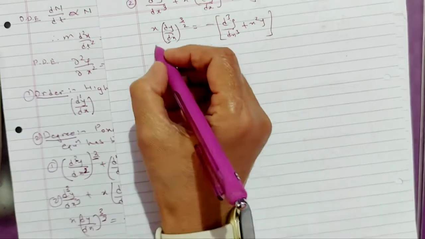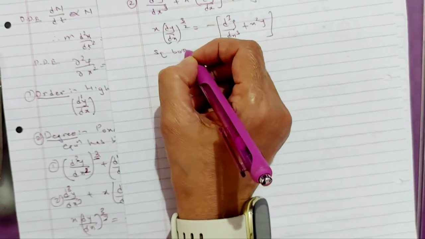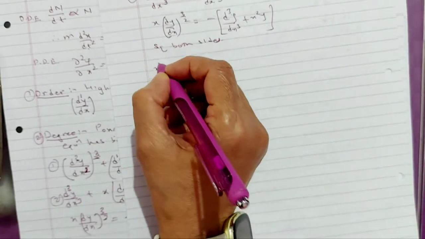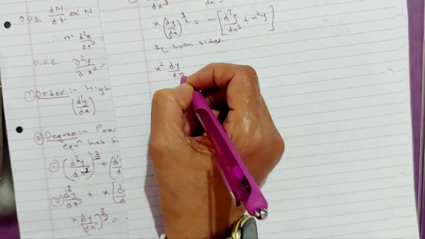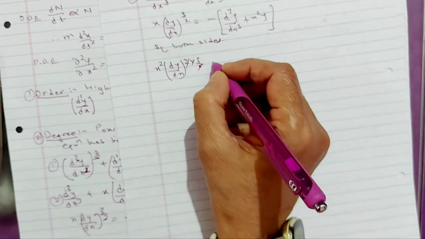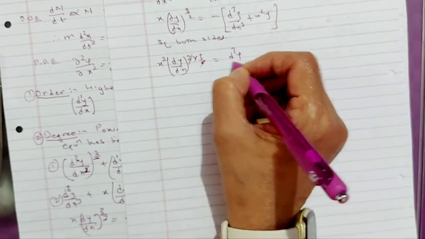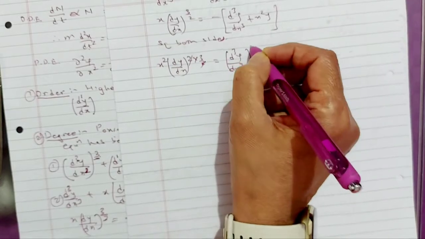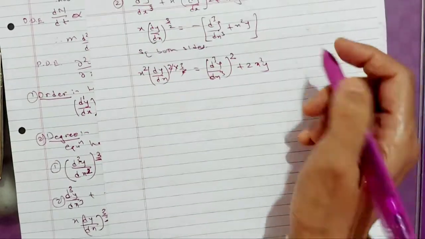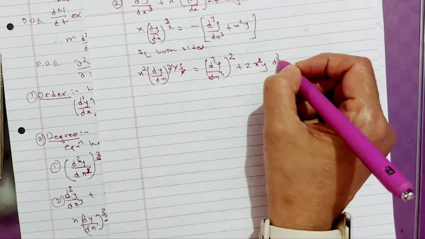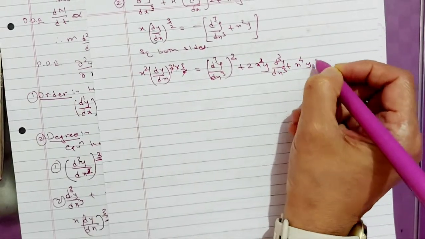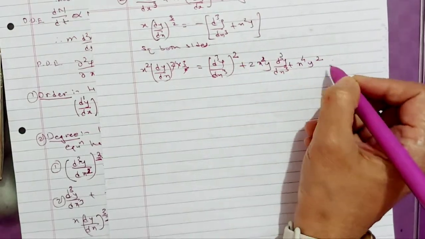Now again, as usual, squaring both the sides. If I square it, what will I get? x will be x square, dy by dx will be squared, and this 3 by 2 will get cancelled, is equal to (d cube y by dx cube) square plus twice x square y into d cube y by dx cube plus x raised to 4 y square. x square squared will be x raised to 4 y square.